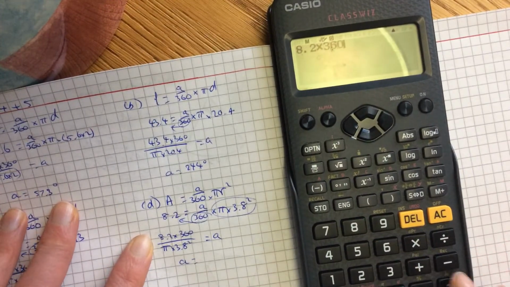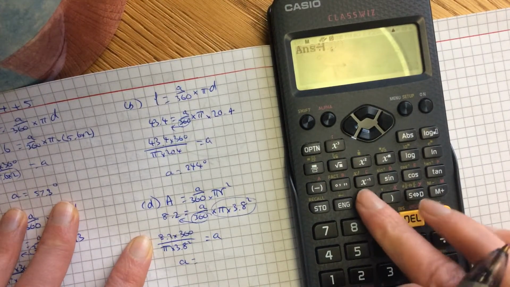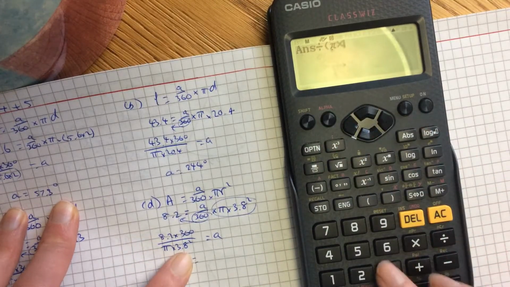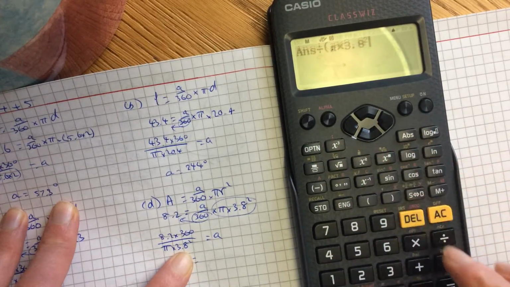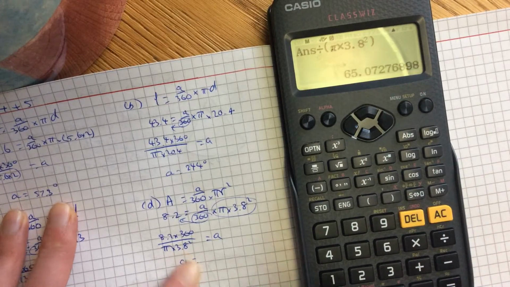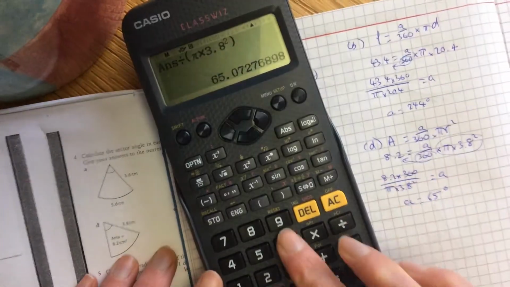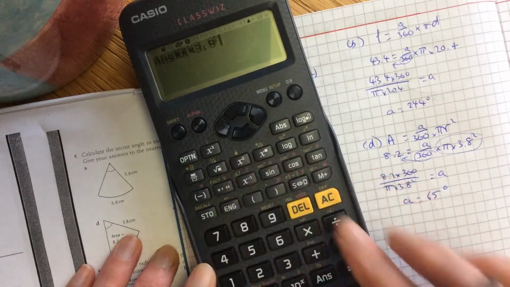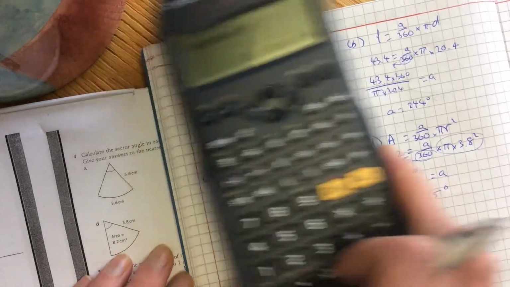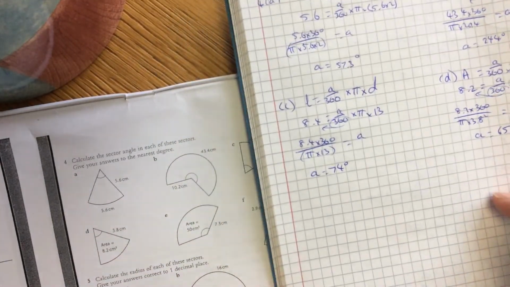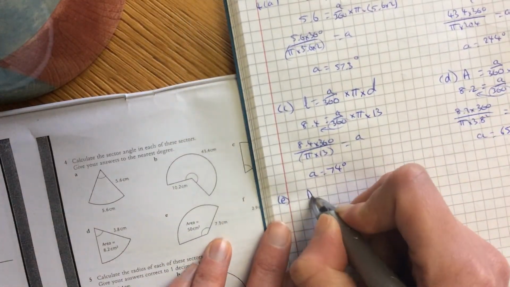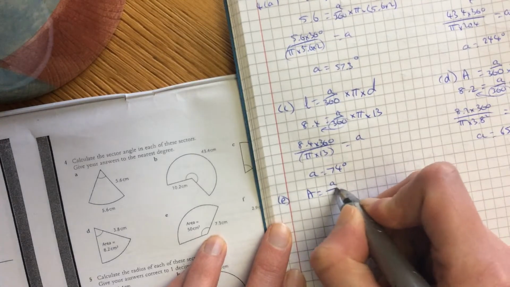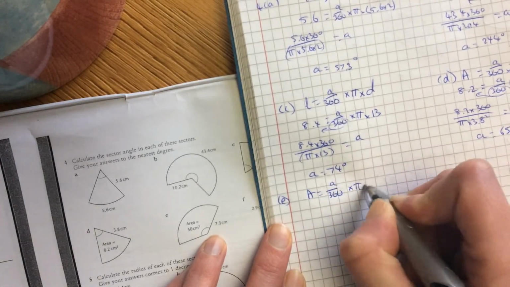So I'll take you through the calculator again. 8.2 times 360, press your equals, divided by, open bracket, pi times 3.8 squared, close your bracket, giving you an answer of 65 degrees. I like to check it, as you know at this stage. So 65 divided by 360 times pi times r squared does give me 8.2. Part E. So area is your degrees, which you don't know, out of 360 times pi r squared.